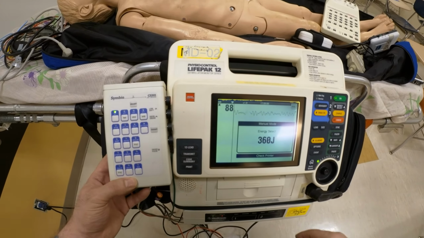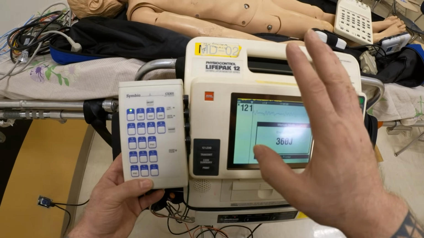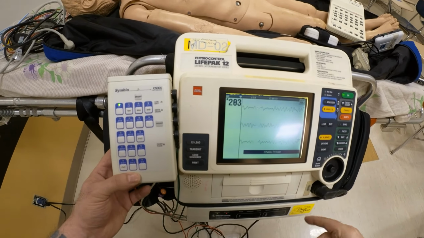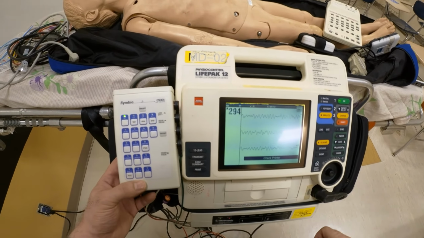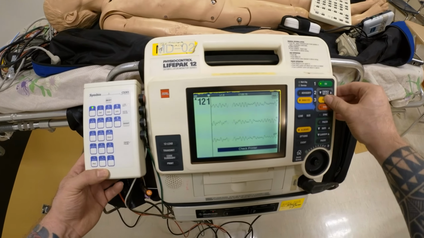However, what you want to be cognizant of, you don't want to deliver more than 3 shocks in a 1 minute time frame. So no more than 3 shocks in a 1 minute time frame, but it can go up to 360. So we charge.